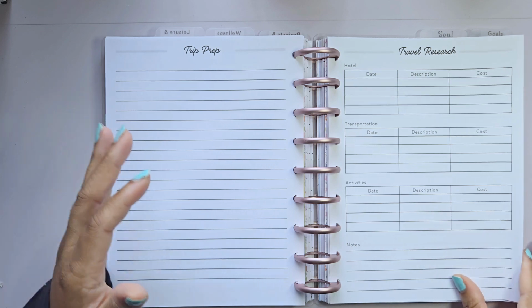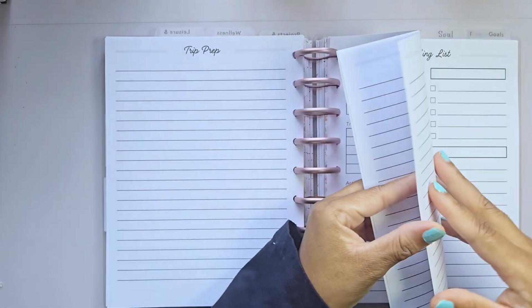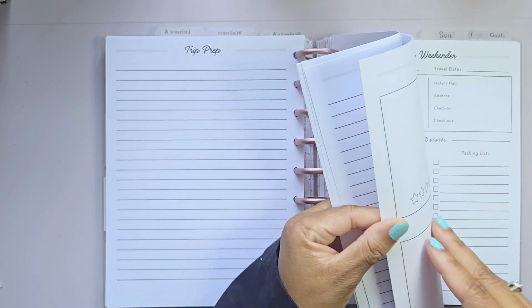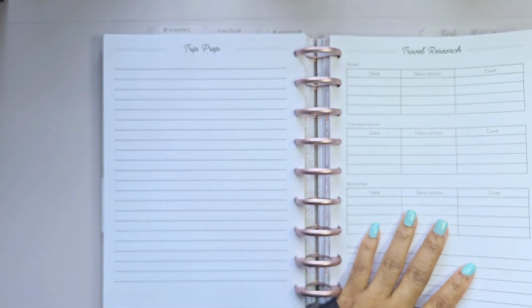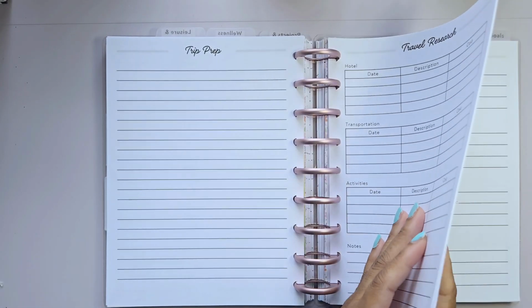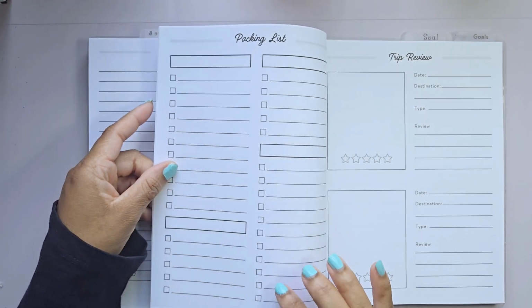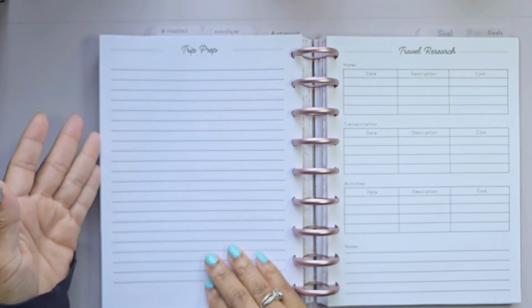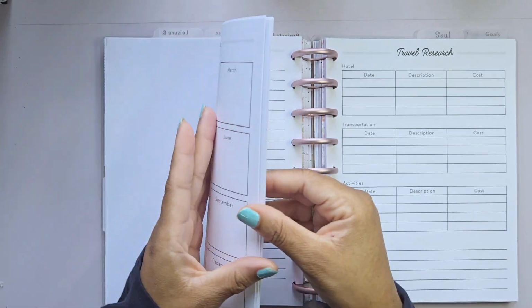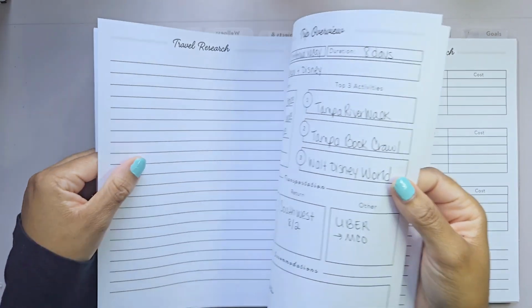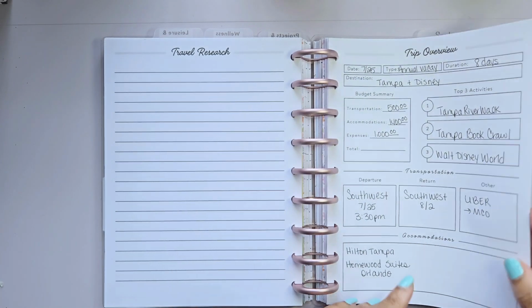So on my inserts, I basically have a set of those inserts for each trip. And that's basically what I would do. It would start with everything from travel research all the way through to packing lists. But this is the trip that I'm going on this week. And I'm excited for it.